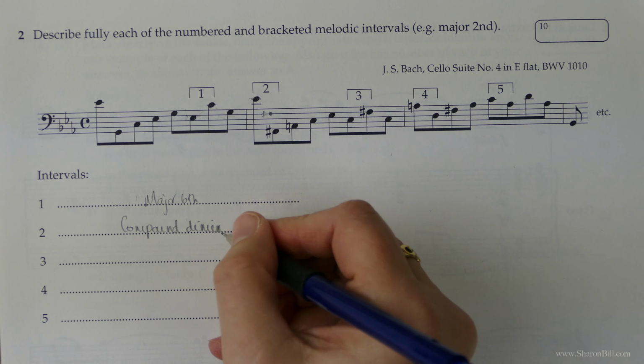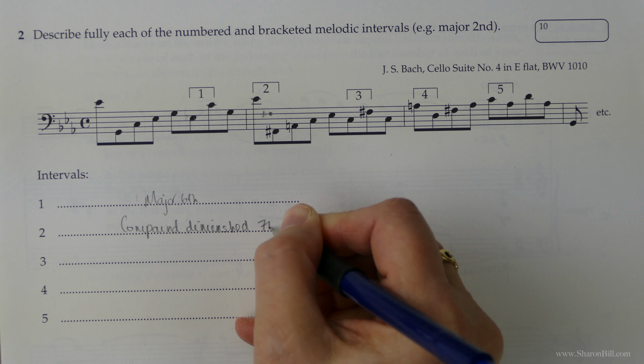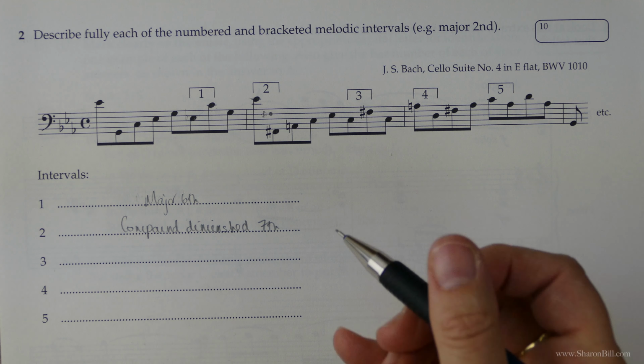I think I needed a bit more room there, just about fitting that on the line. Don't know why I'm starting halfway through, never mind.